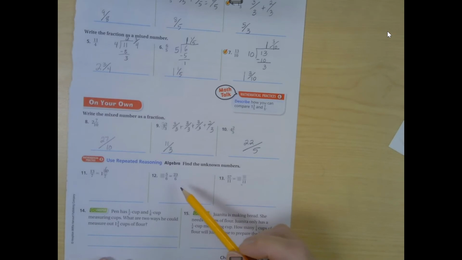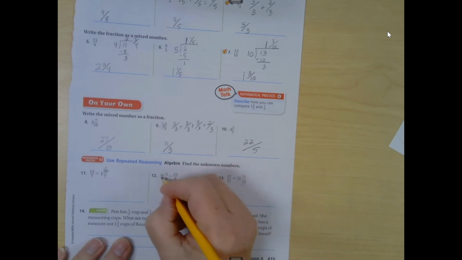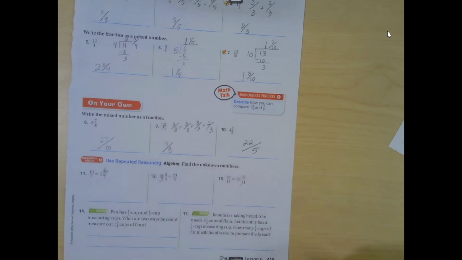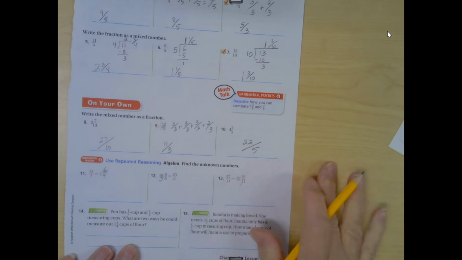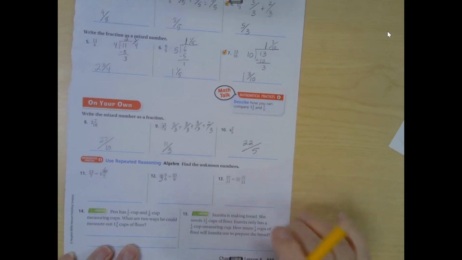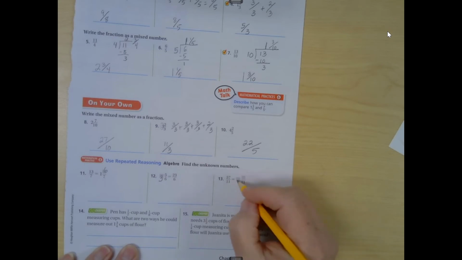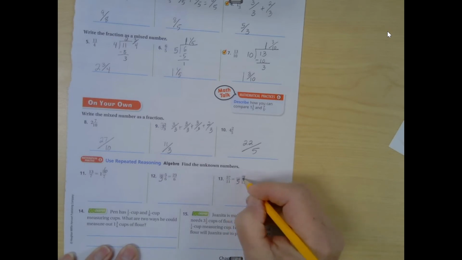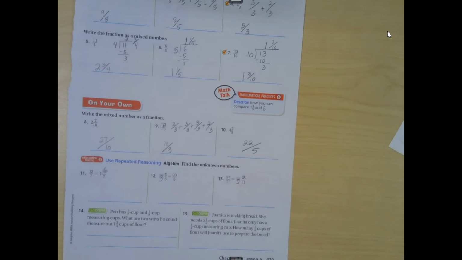On this one, I'd have to think 23 divided by 6 would be, the highest 6 could go in would be 3, and then I'd have 5 left over. On 57 divided by 11, 11 goes into 55 5 times, and I would have 2 left over. Okay.